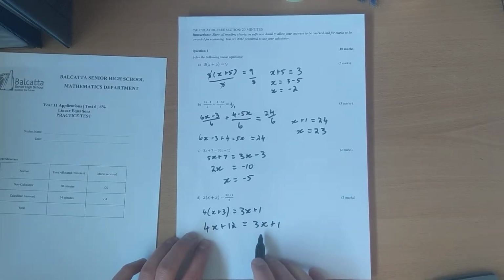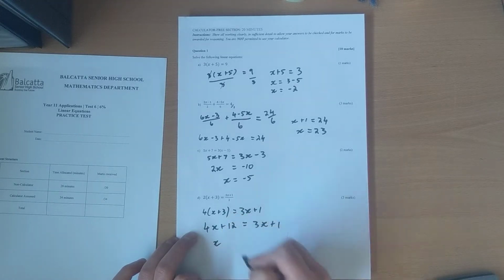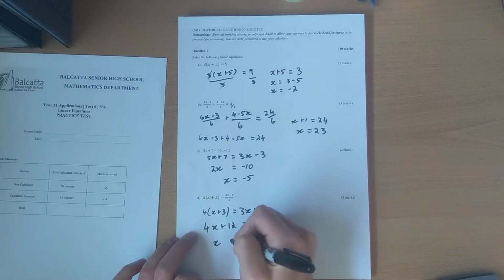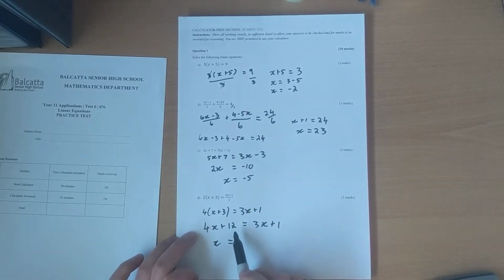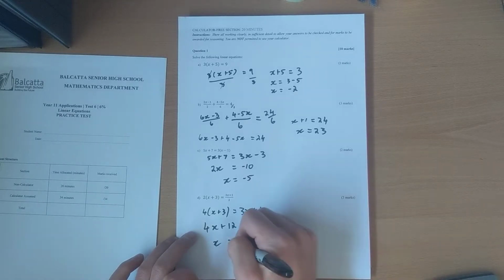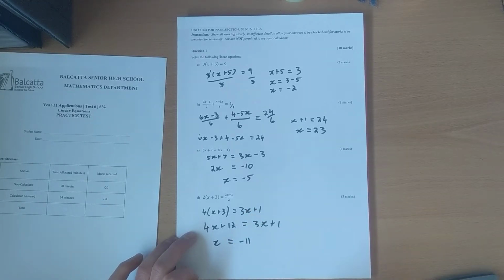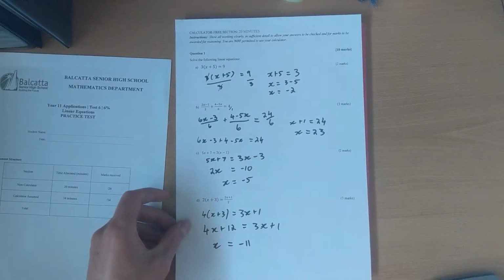I'm going to collect my like terms. I minus 3x from both sides. So on the right-hand side, 3x minus 3x is going to cancel. On the left-hand side, 4x minus 3x is going to give me 1x. And then I am going to collect my like terms here by minusing 12 from both sides. So if I minus 12 from the left, it'll give me 0, they'll cancel. And if I minus 1 minus 12, gives me negative 11. Okay, let's move on to question 2.